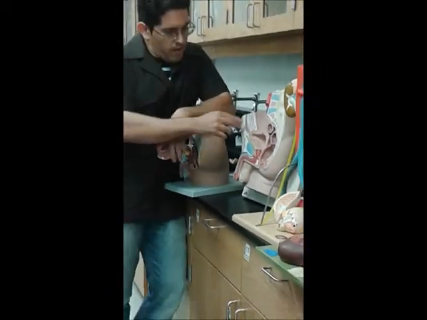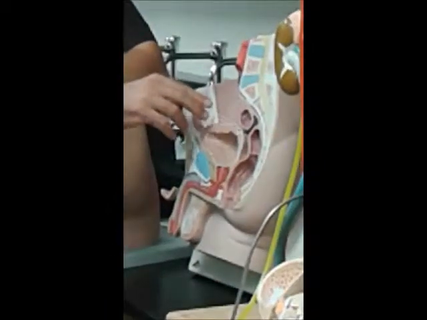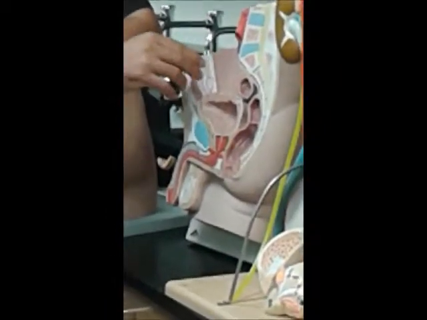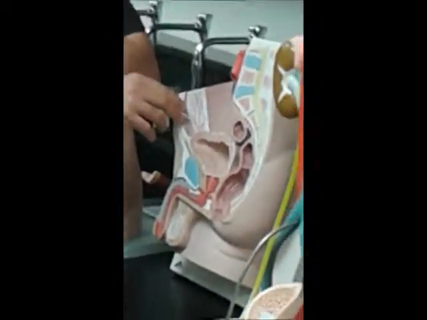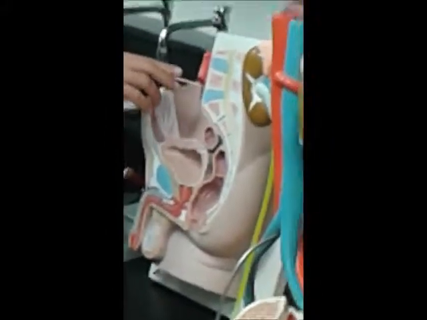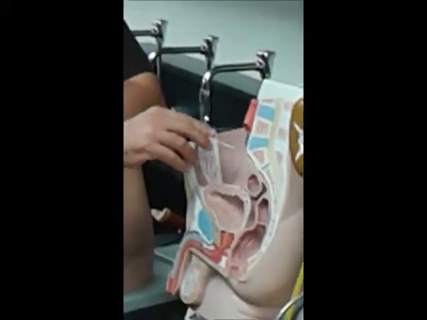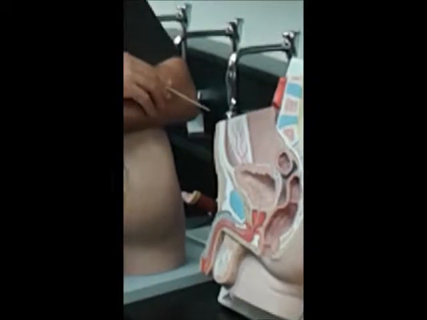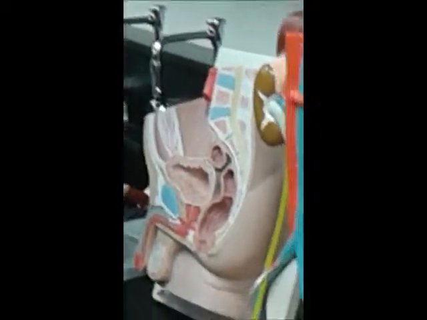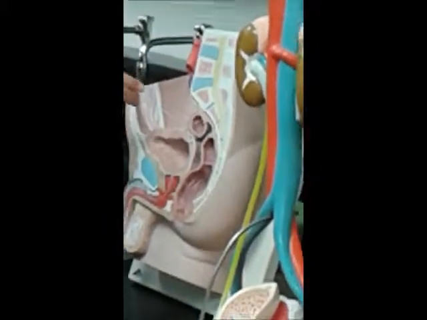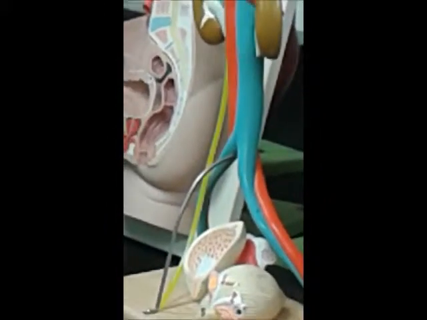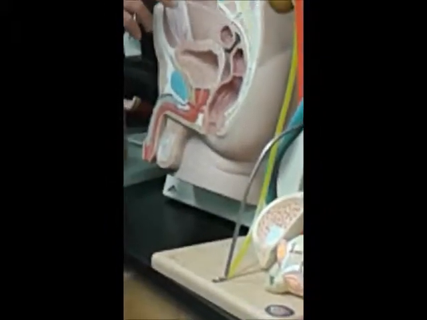Here, I'm just going to go back now. This thing right here that you see is the vas deferens. This thing here on the top will be the ureter. Right or left? Right. Okay, so ureter and vas deferens. This thing is going to be what?